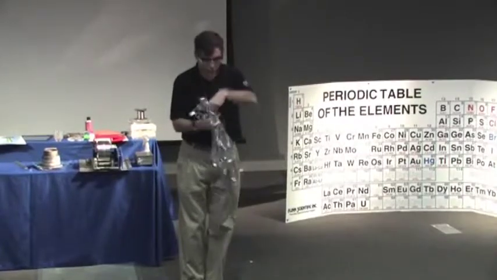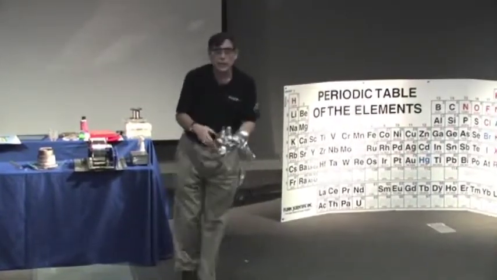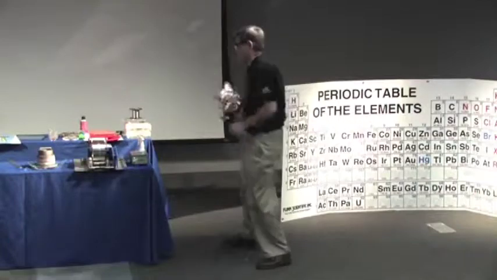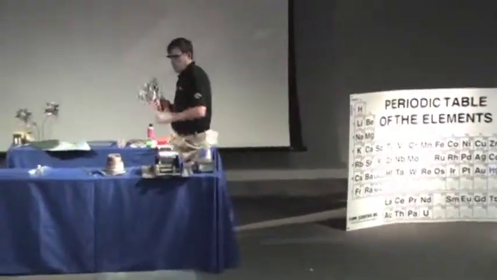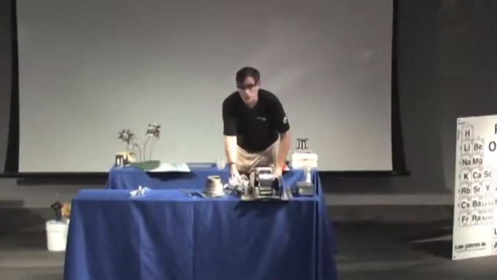So while this isn't used to make tin foil, it is used in industry. This kind of process is used in industry to make some materials with some very special properties.